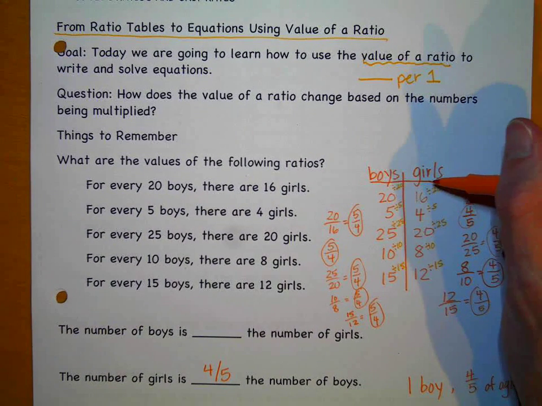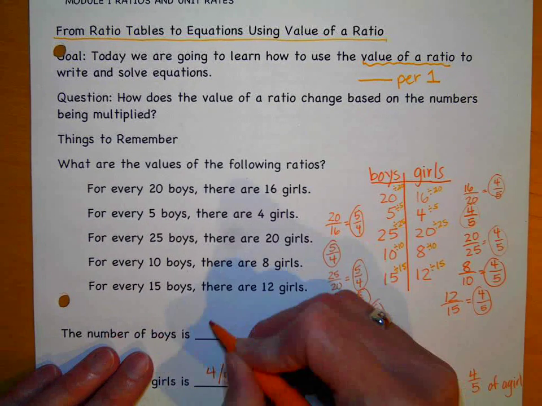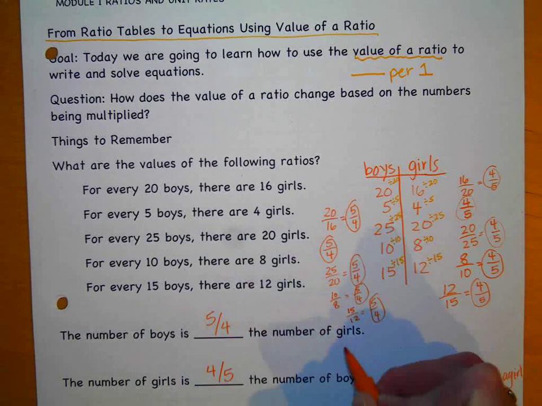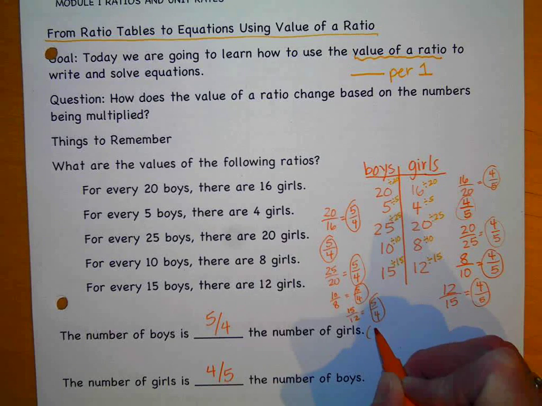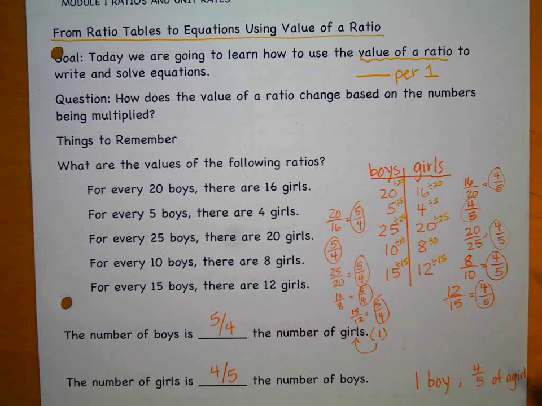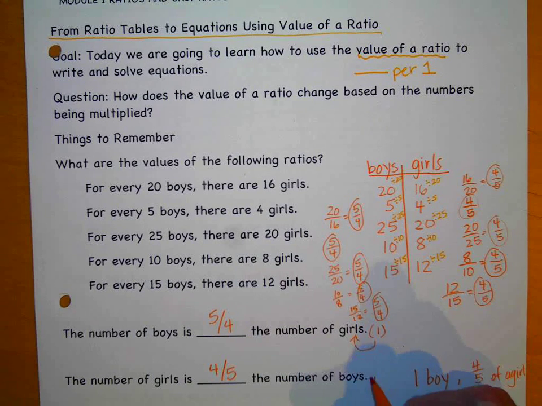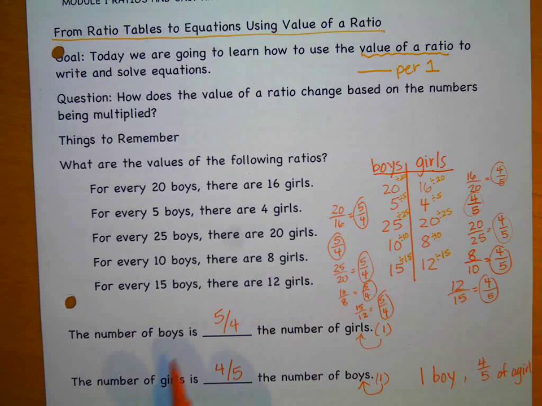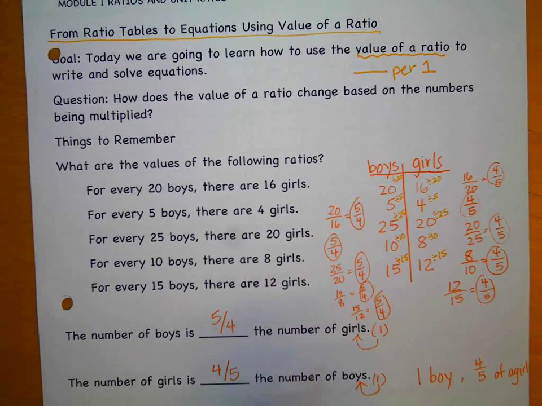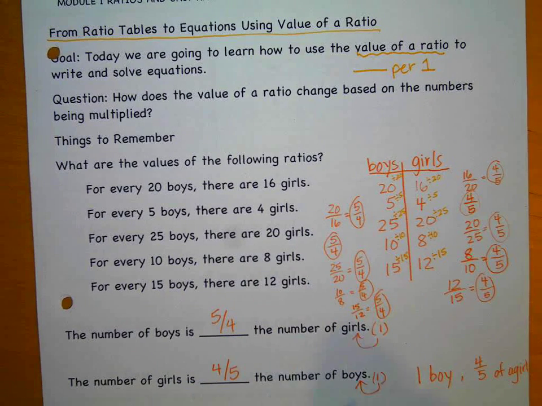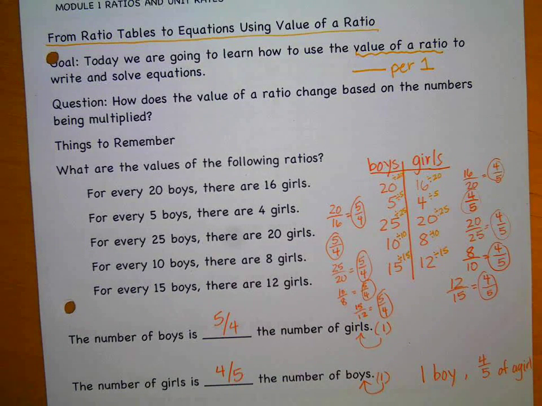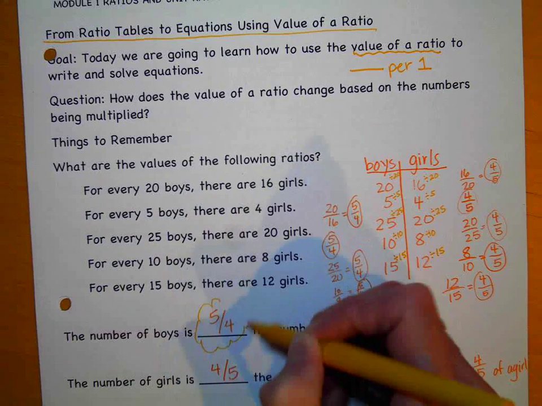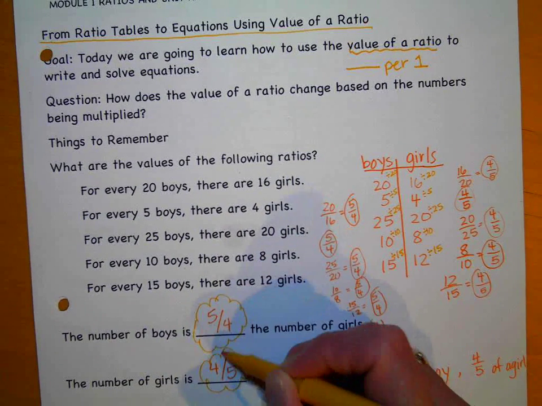So now when the girls is a 1, then you know that the number of boys is 5/4 the number of girls. And so we know that this answer is true when there is 1 girl. Okay, we know that this answer is true when there is 1 boy. Okay, and that's how we have to remember it. So the number of boys is 5/4 the number of girls, and the number of girls is 4/5 the number of boys. And the reason why we're trying to figure that out is because this, kiddos, is what we call the value of a ratio.